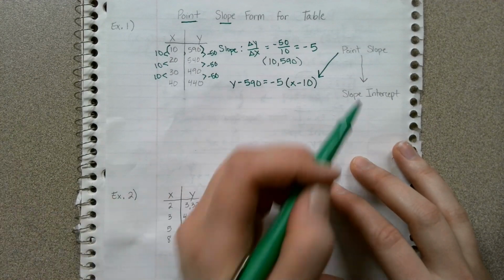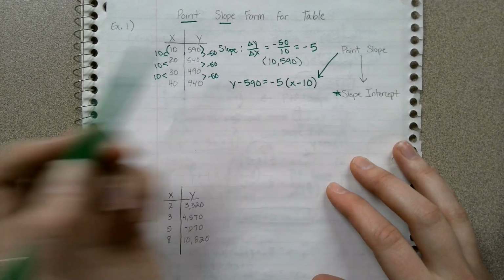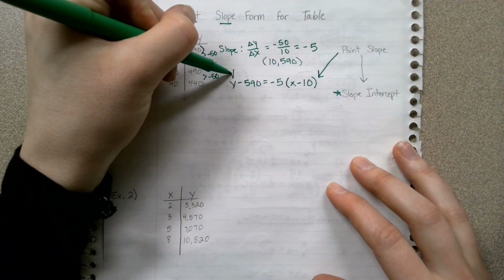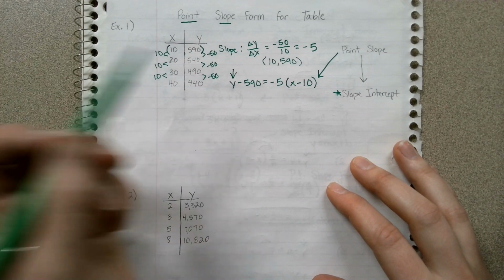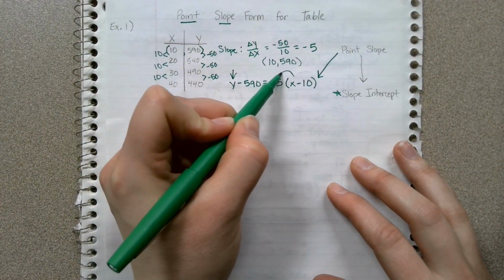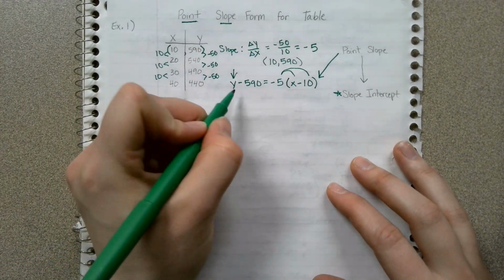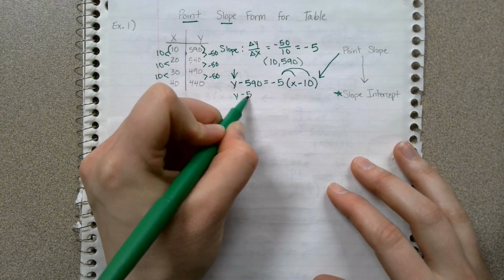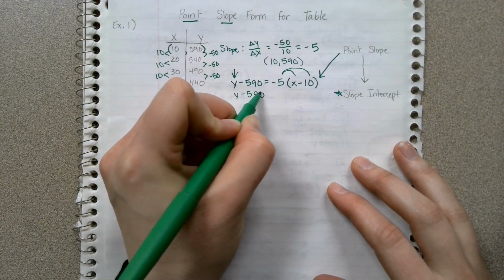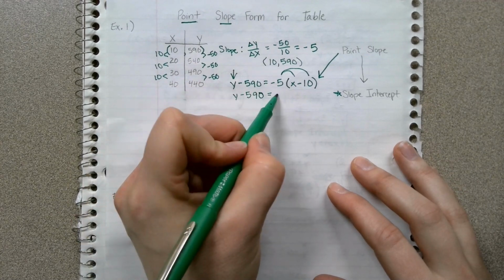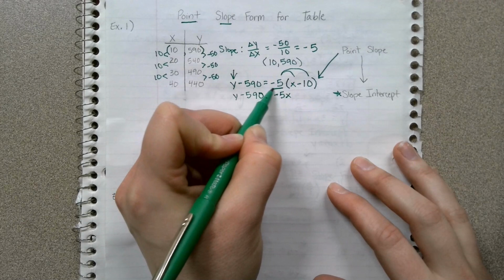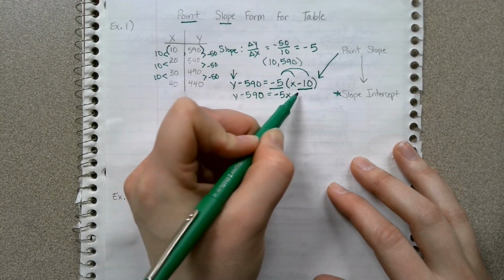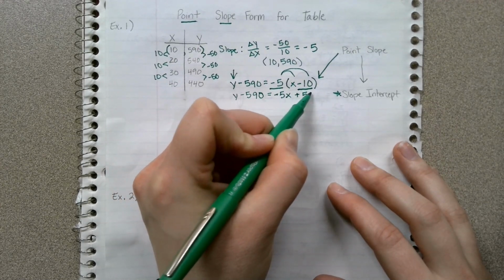But instead we want it in slope intercept form. So we need to simplify this equation and isolate that y variable. So to do that, the first thing we need to do is distribute the negative 5, giving us y minus 590 is equal to negative 5x. And then from here we have a negative 5 multiplied by a negative 10, which gives us a positive 50.